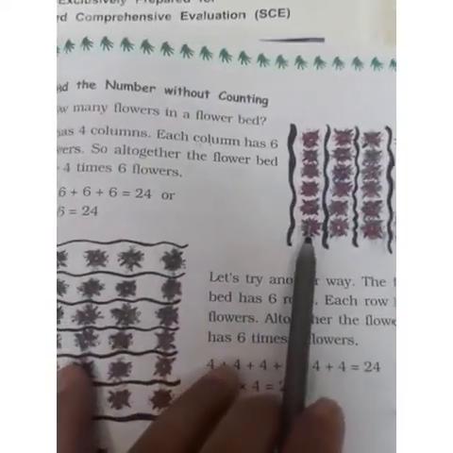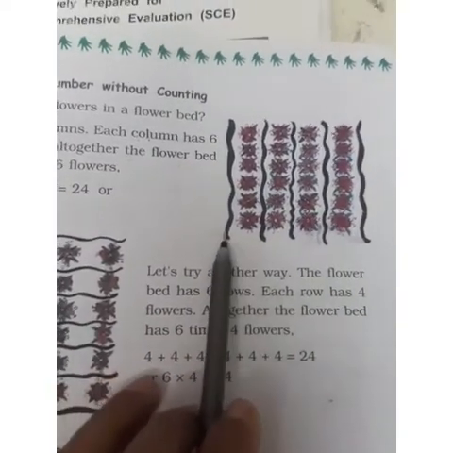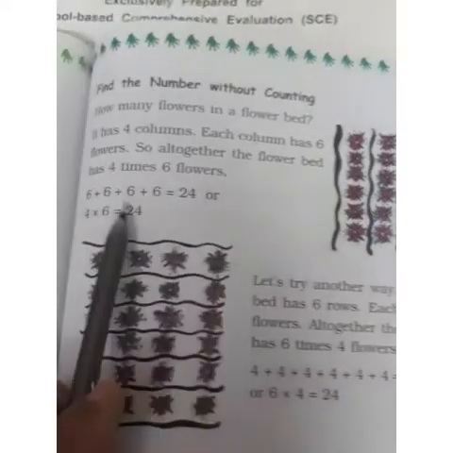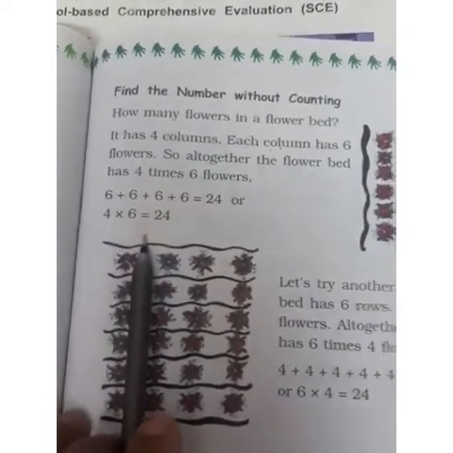That means अगर इसमें भी 6 है, इसमें भी 6 है, इसमें भी 6 है और इसमें 6 है, that means एक flower bed कितनी बार repeat हुआ? 4 times repeat हुआ. That means 6 plus 6 plus 6 plus 6 is equal to 24, और 4 times 6 is equal to 24.